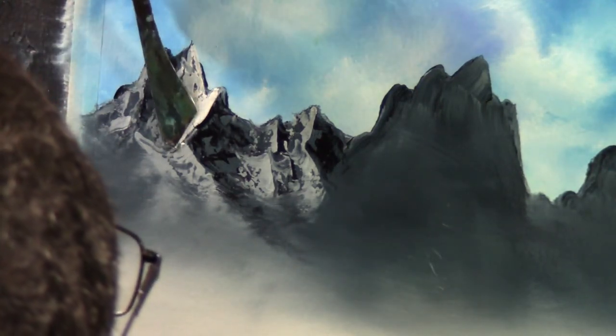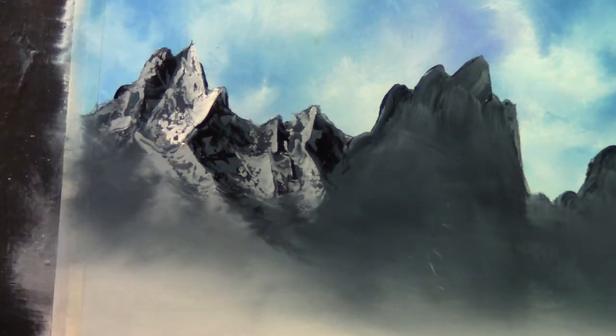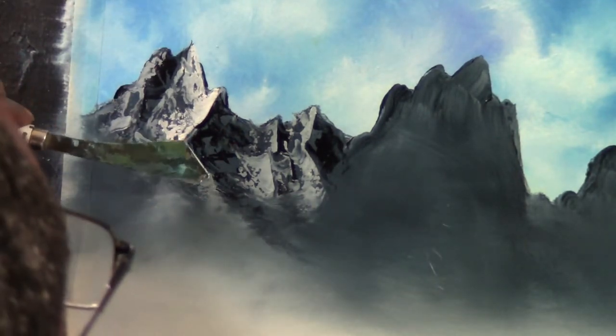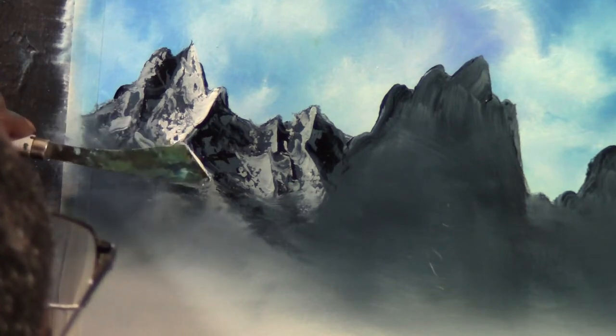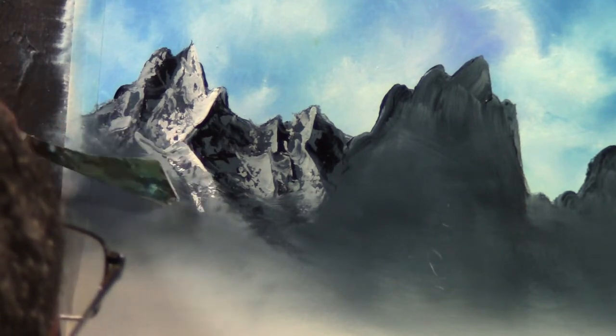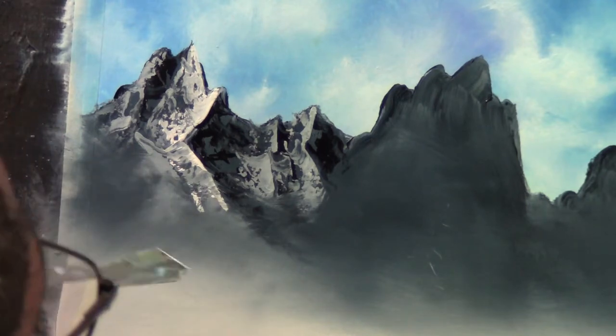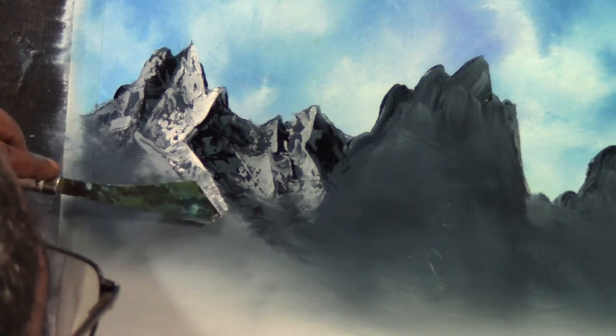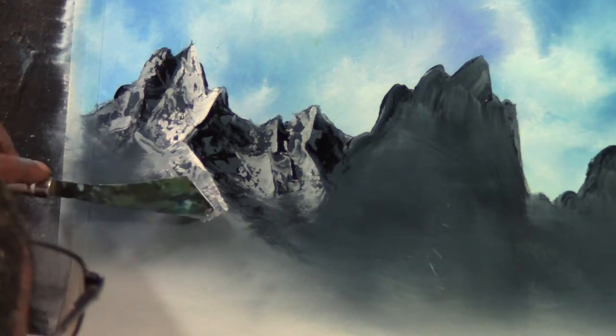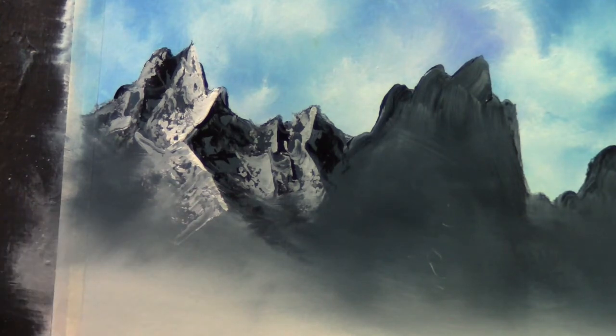And just like that. See how it breaks apart? Very light touch. Very, very light. Okay, come down here. And what I'm doing really is just accentuating the curves of the mountain here. Just like that. We'll bring some of that down there like that.